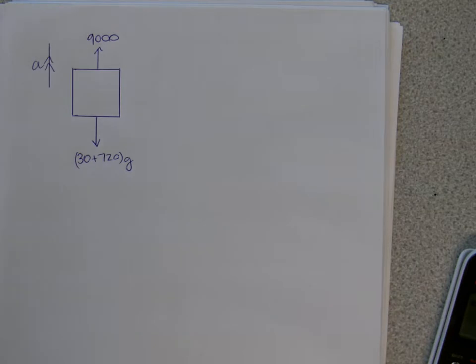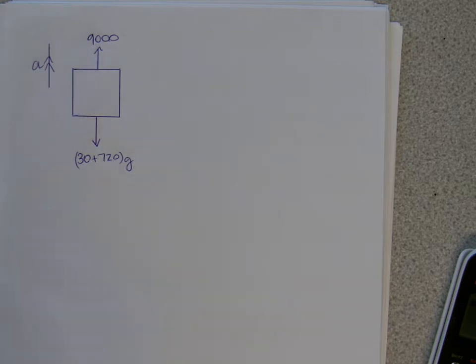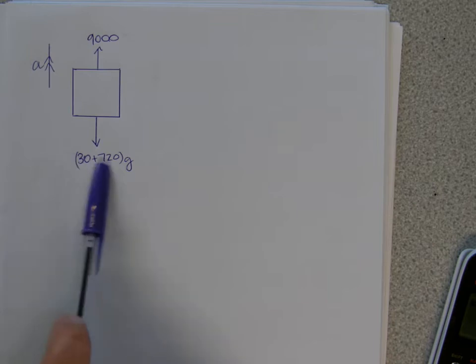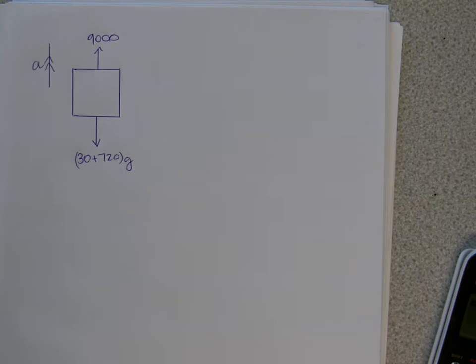Okay, so here we've got a lift accelerating upwards. You can see my acceleration going upwards there, and the tension in the cable is 9,000 newtons. And then notice here I've got my weight, which is a combination of the child's mass and the mass of the lift, of course times gravity. That gives me the weight. So you've got to put the child and the lift together to give you a total of 750 g.